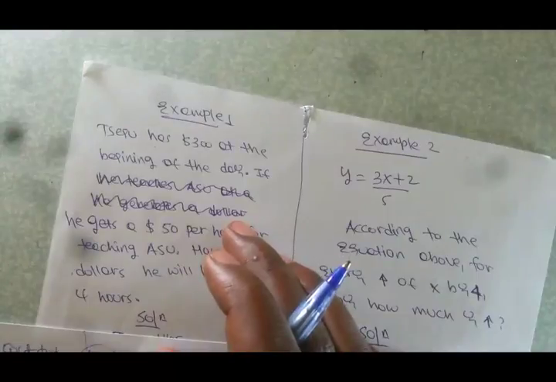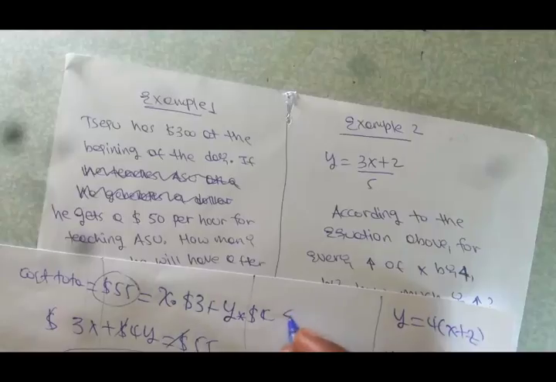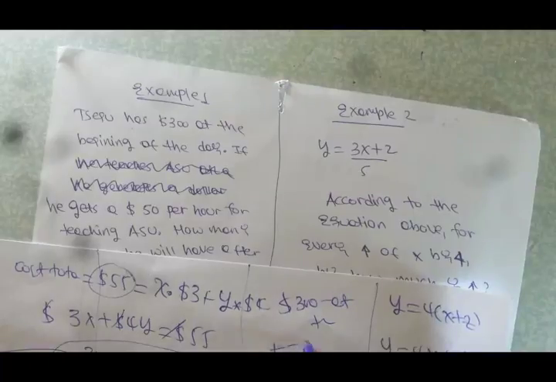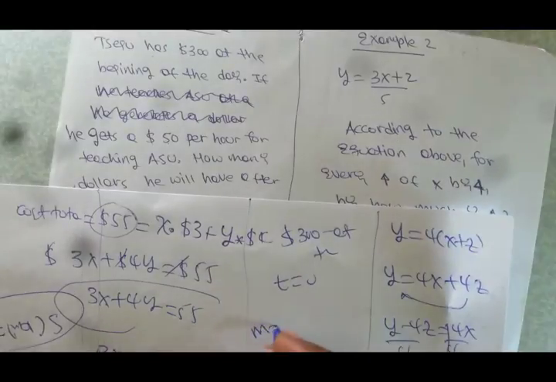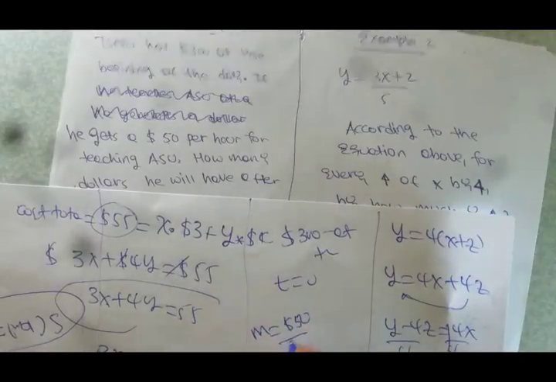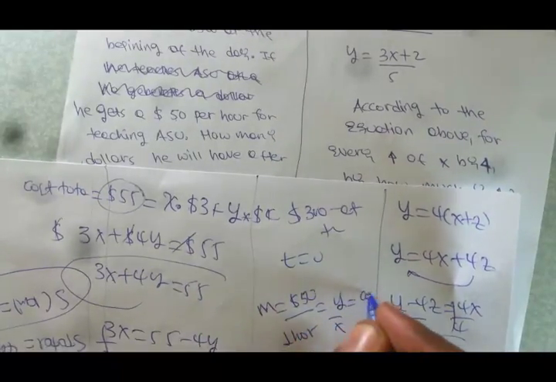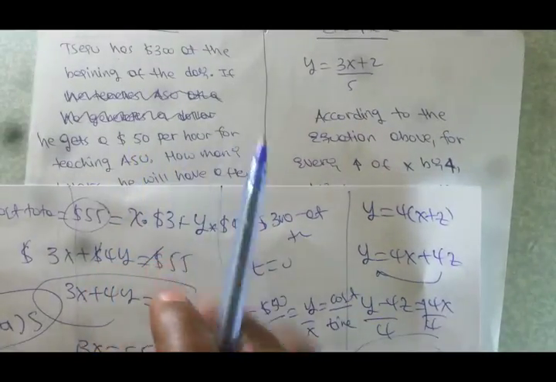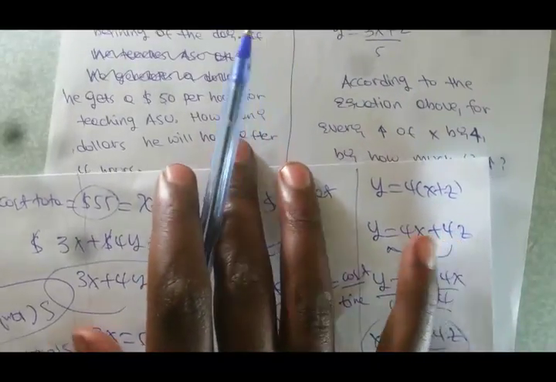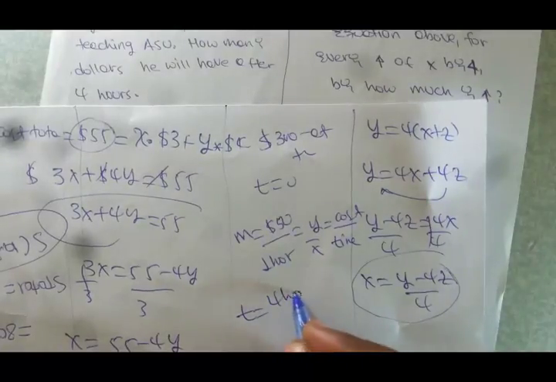And example 1: it says that Tsagu has initially $300 at the beginning of the day. He has $300 at the beginning, when t is equal to 0. If he gets $15 per hour, that means the slope is given: $15 over 1 hour, or Y over X, or cost over time, is 15 per hour. Then we are asked how much money he will have after 4 hours. We are asked to find the amount after 4 hours.